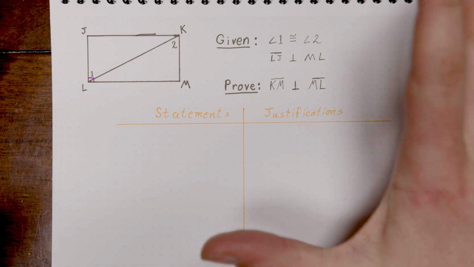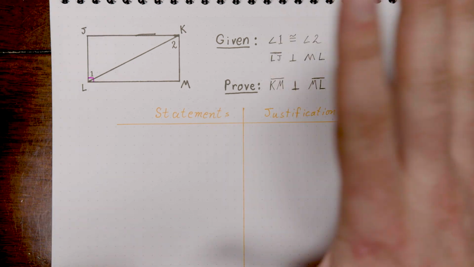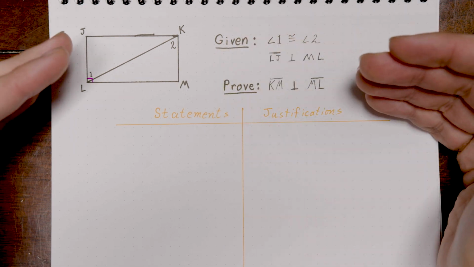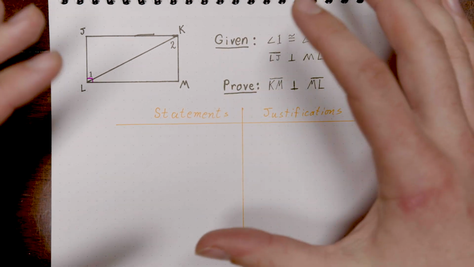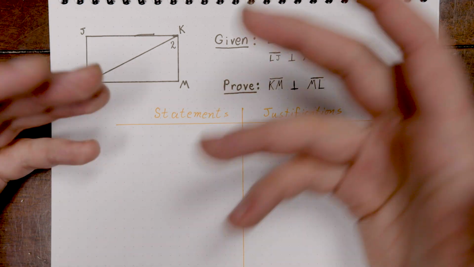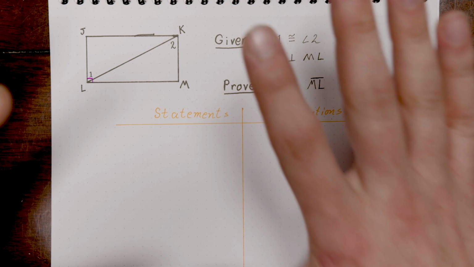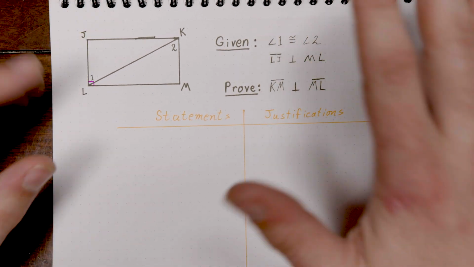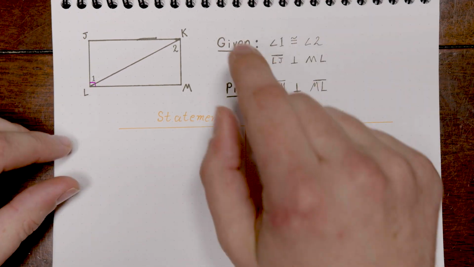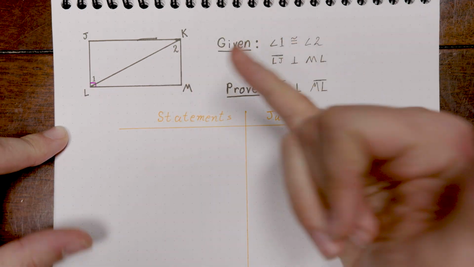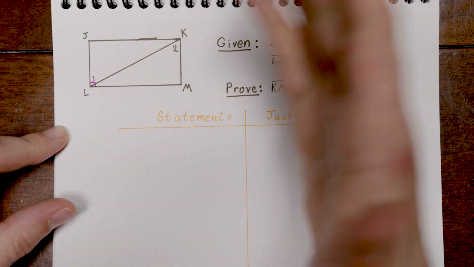In this video, we are going to be looking at a proof involving parallel lines and perpendicular lines, and using some of our proofs of parallel line theorems and postulates in order to work this proof out. So let's walk through what we're given here. We are given this figure, JKLM, this quadrilateral, four-sided figure.